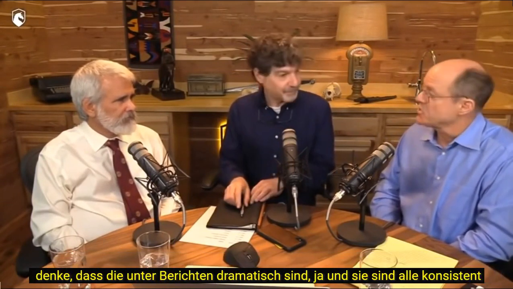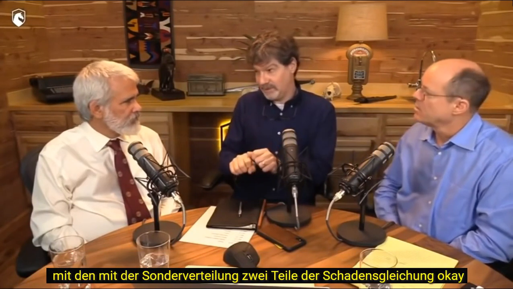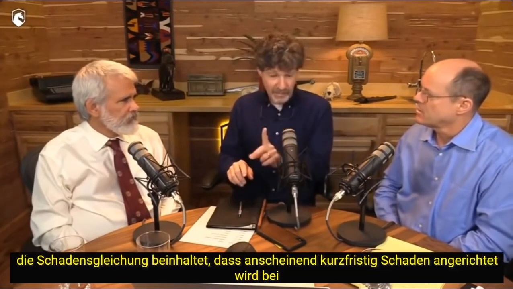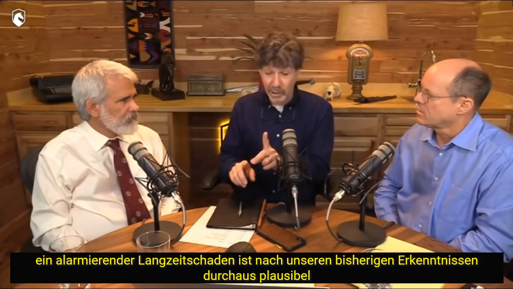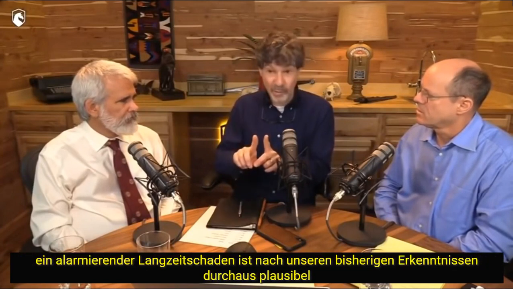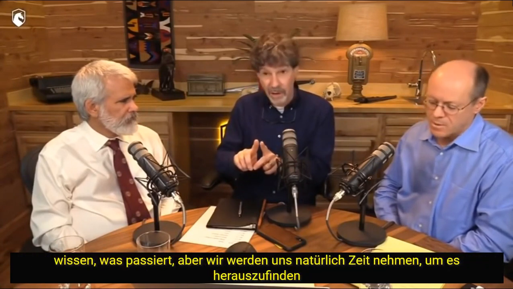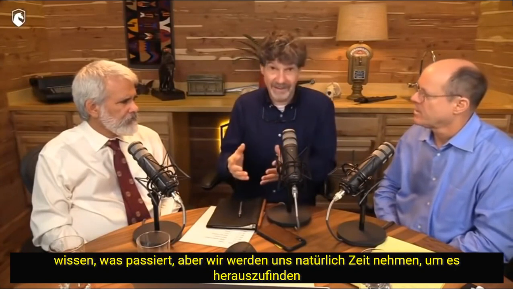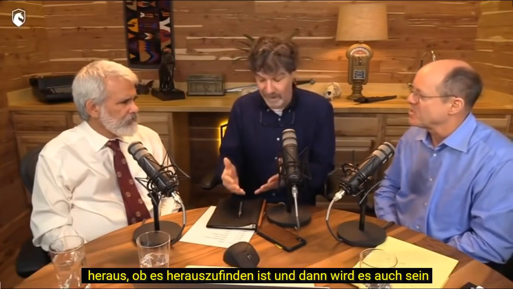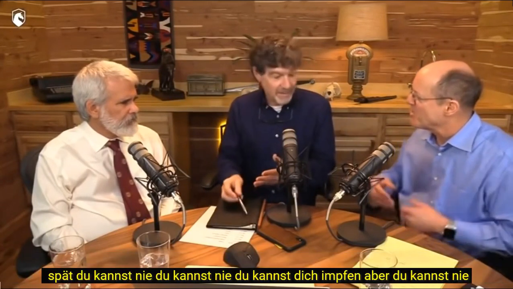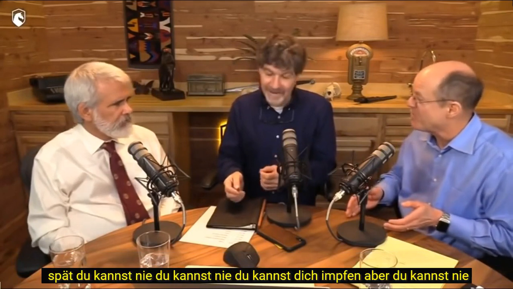Yes, and they're all consistent with the spike distribution. Two parts of the harm equation: there appears to be short-term harm being done at an alarming level. Long-term harm is quite plausible based on what we already know about what's taking place, but it's going to take time to find out, and then it's going to be too late. You can vaccinate yourself, but you can never unvaccinate.